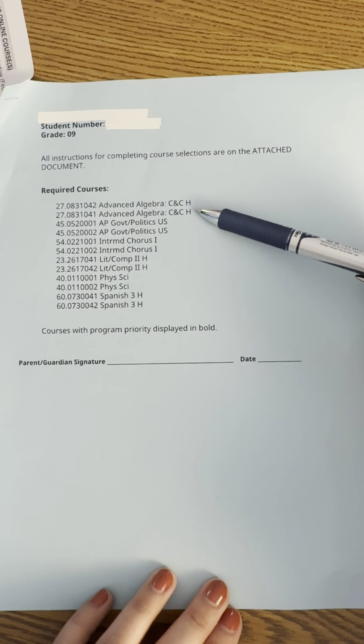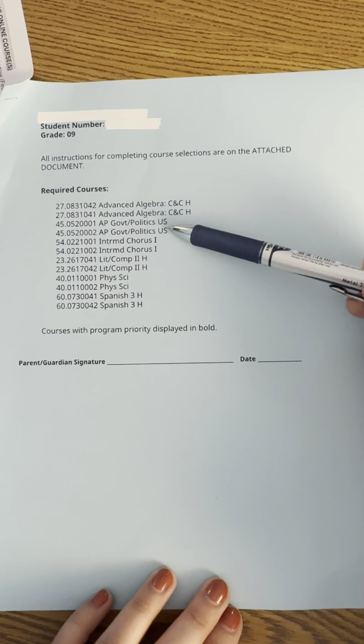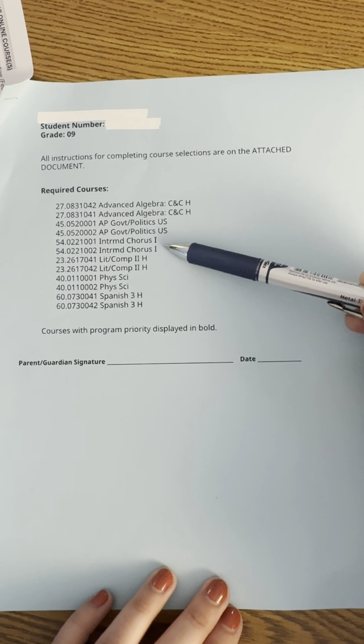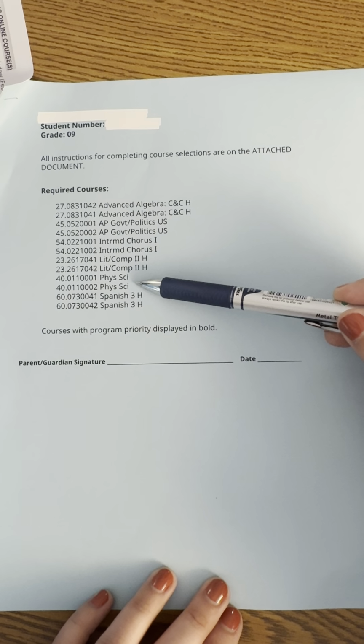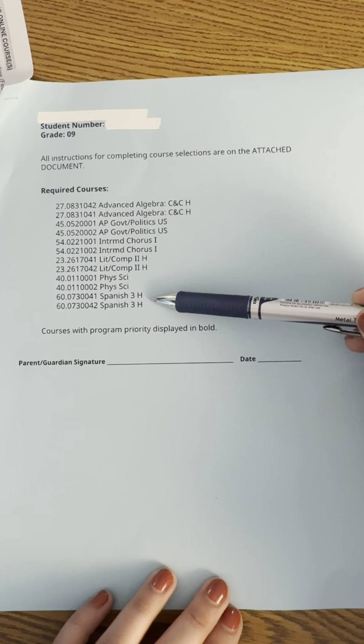We can see that this student was recommended for Advanced Algebra Honors. So this is a student that's pretty far ahead in math. This student was recommended for AP Government, Intermediate Chorus, Lit Comp 2 Honors, which formerly is known as 10th Lit Honors, Physical Science, and Spanish 3 Honors.